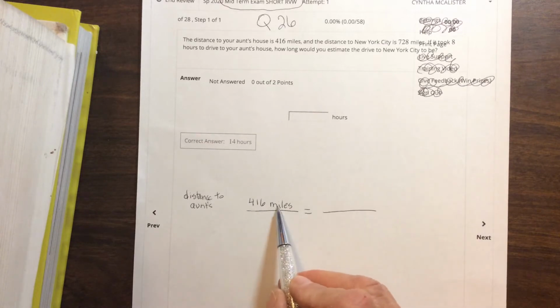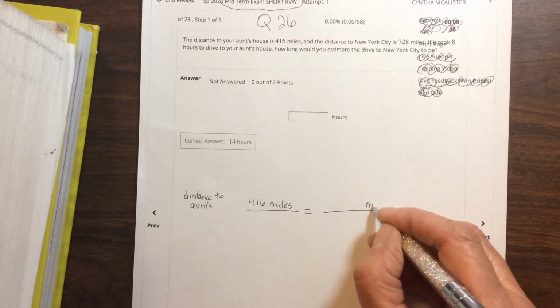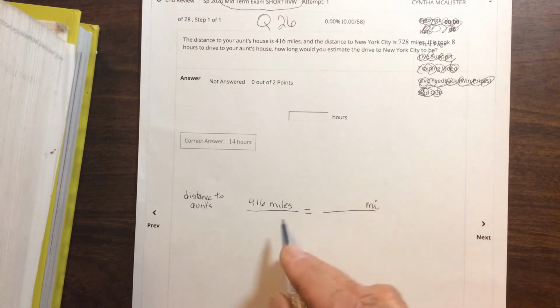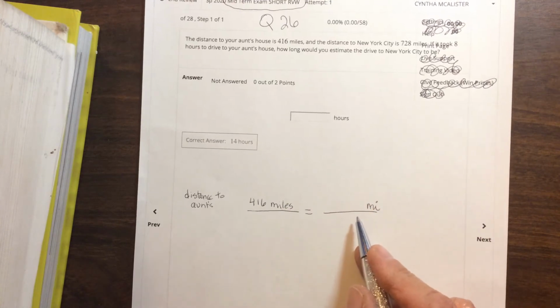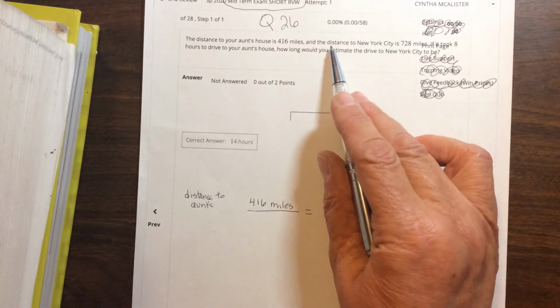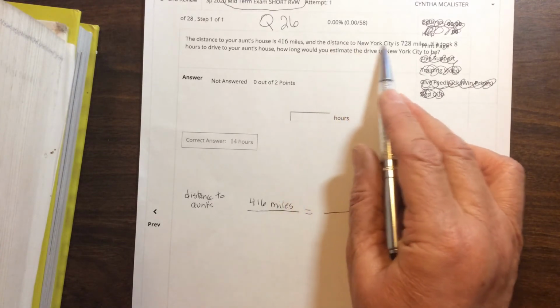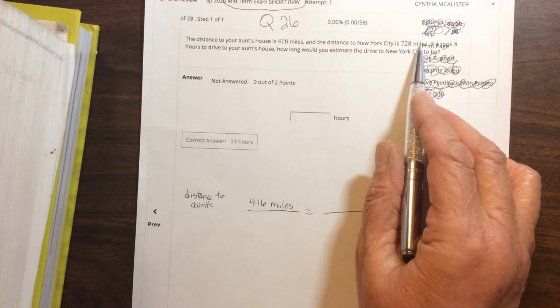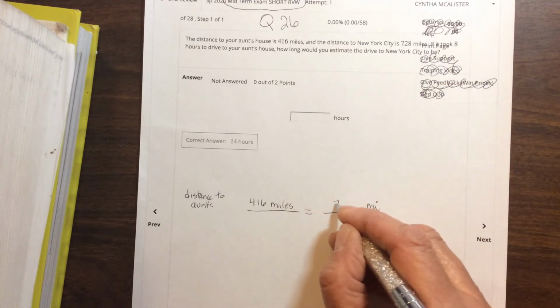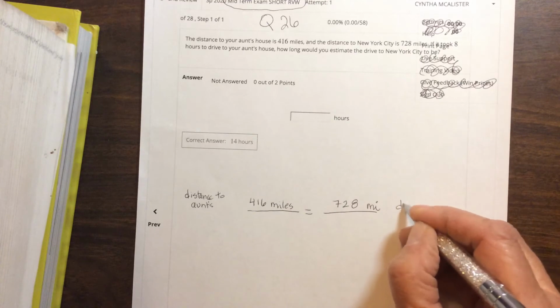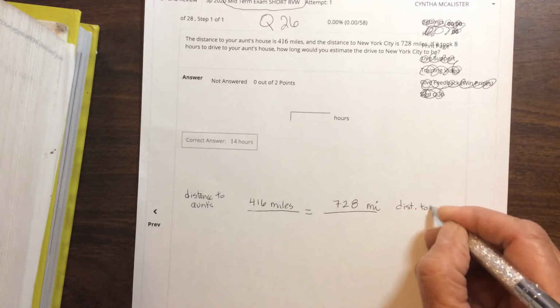Now, as soon as you've got miles in the numerator here, that's telling us that we're going to need miles in the numerator on the other side of the equal sign. Okay, and it says the distance to New York City is 728 miles. So that's telling us that this 728 must go here. Distance to New York City.